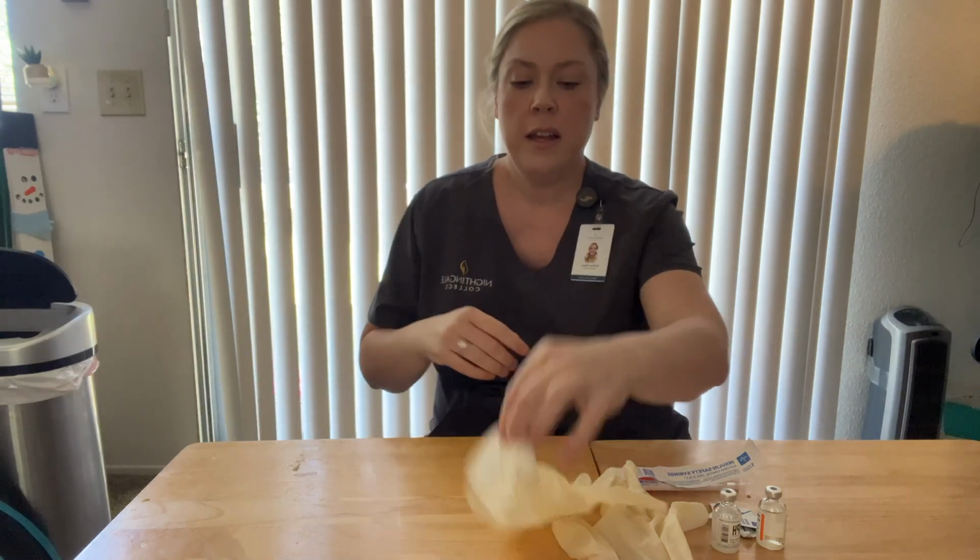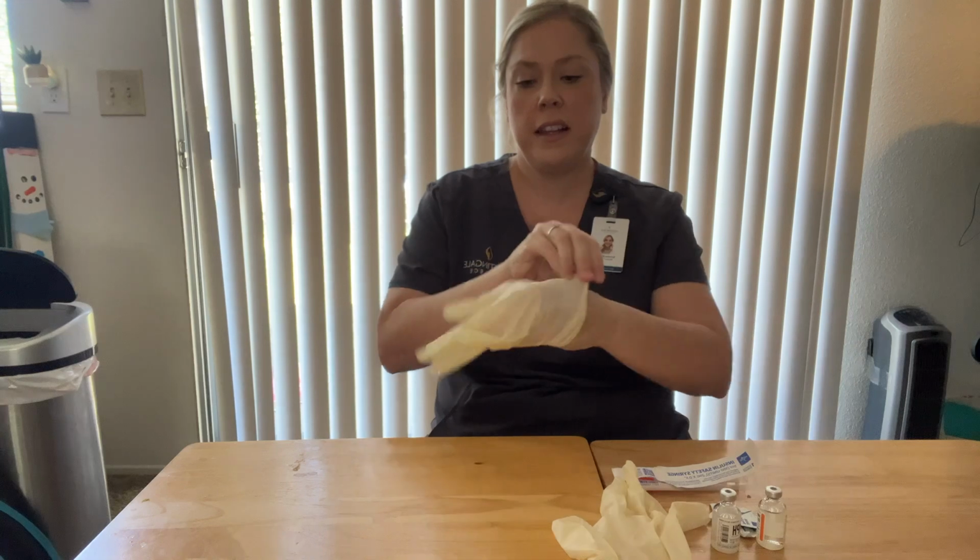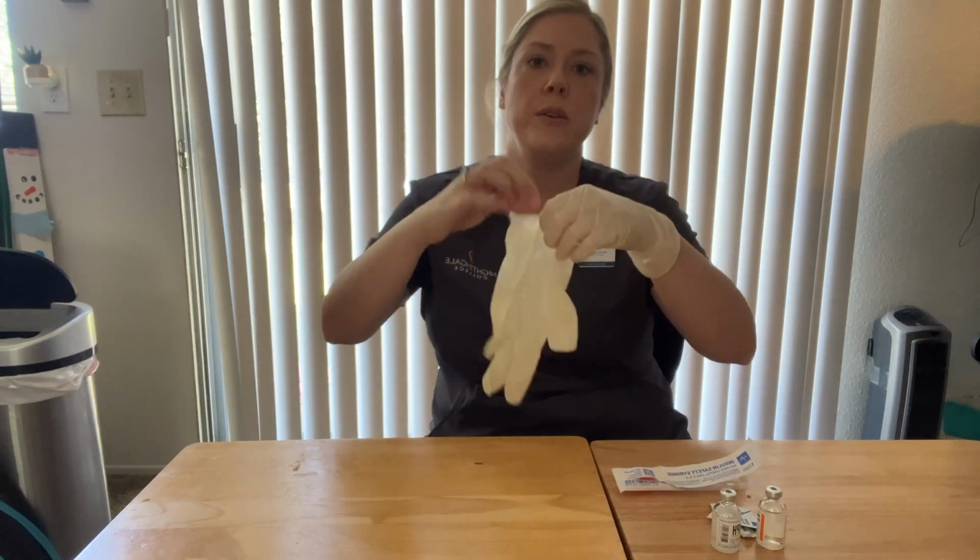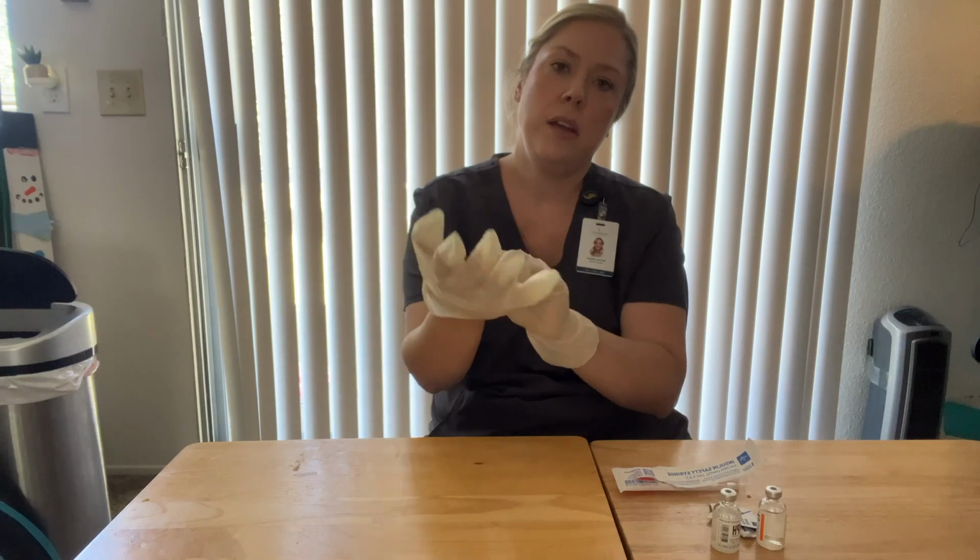Perfect. So today the doctor did order some insulin. I will go over more in detail before I do administration. I would go ahead and start hand hygiene and apply a pair of clean gloves. So Mr. Smith, the doctor did order 4 units of regular insulin and 8 units of an intermediate acting insulin.